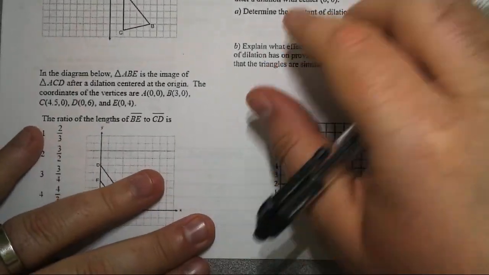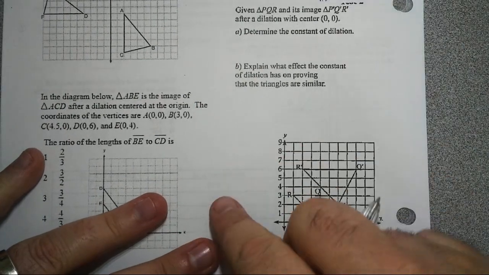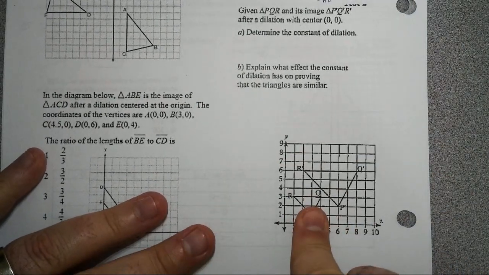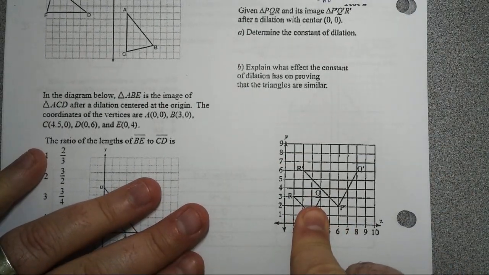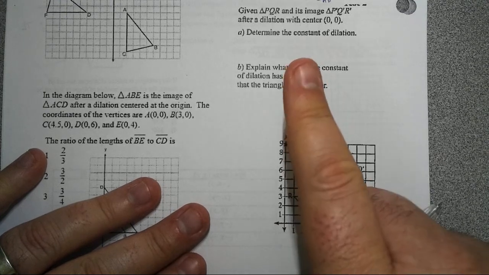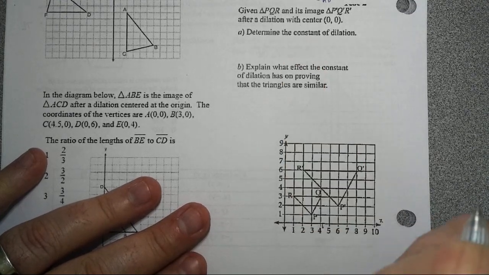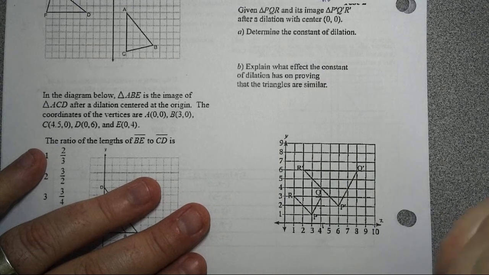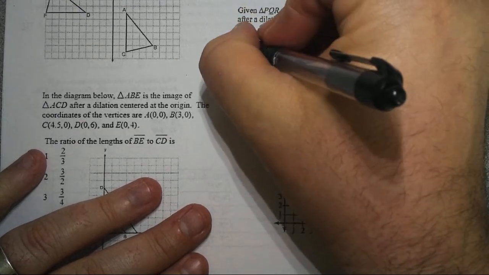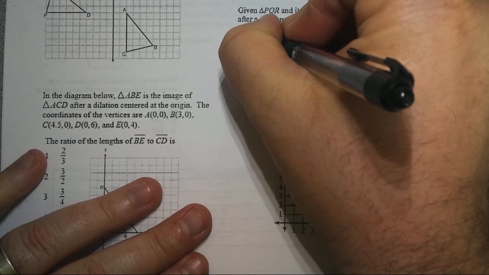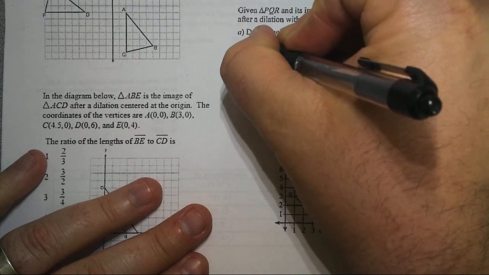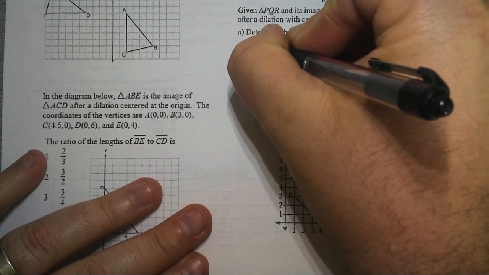Okay. Let's talk about identifying the dilation. So here we have PQR, P prime, Q prime, R prime, dilation centered at the origin, determine the constant of dilation. So remember, it's the image over the pre-image, okay? So R is equal to the image over the pre-image.